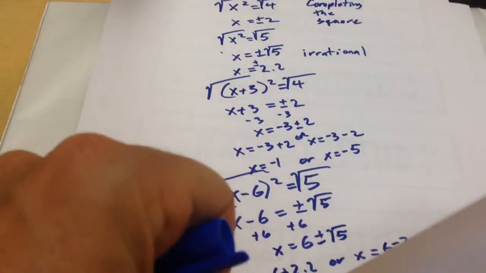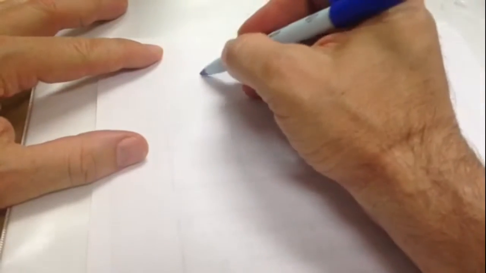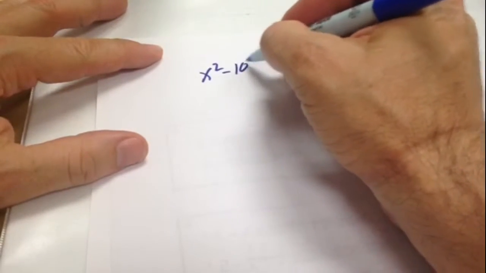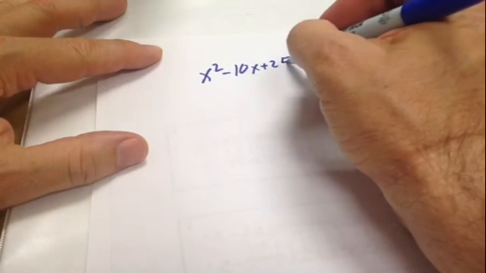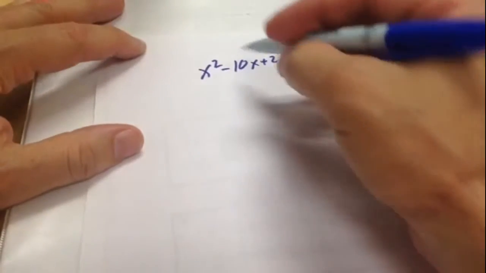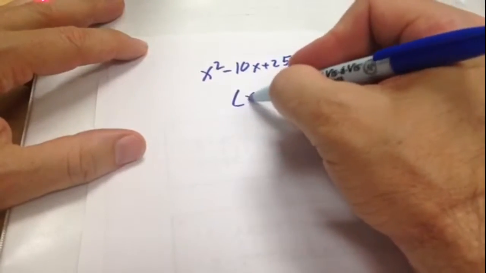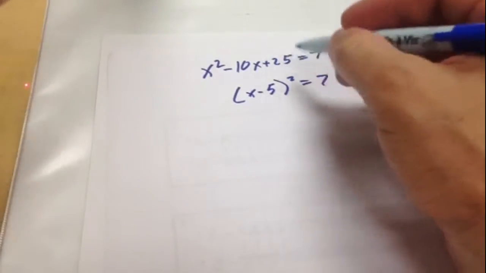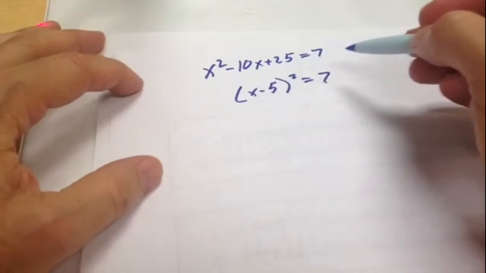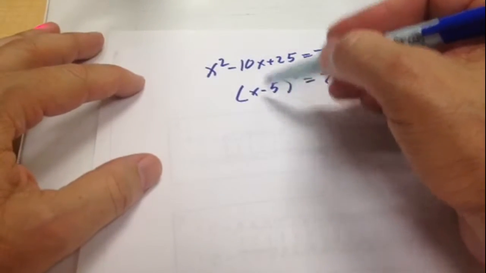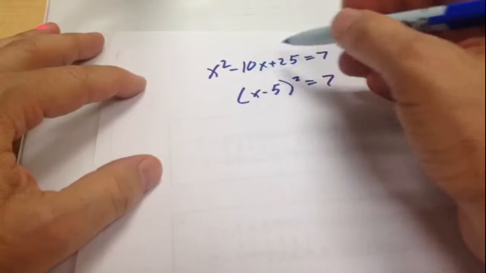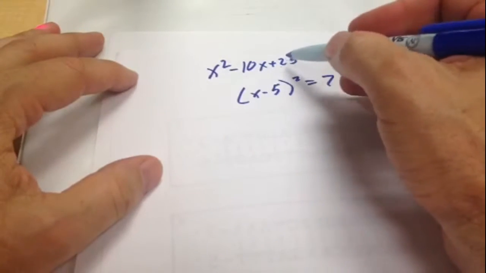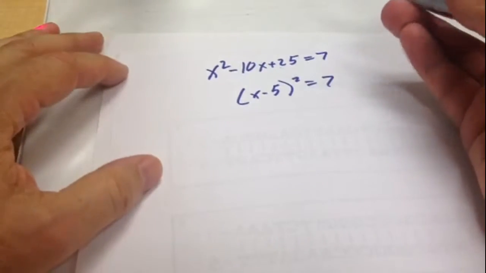So let me show you a different problem. If I've got x squared minus 10x plus 25 equals 7, now this is actually x minus 5 squared equals 7. But first of all, how do I even know that? How do I know this and that are the same thing? Well, first of all, I can multiply that out and go backwards to this, and it is the same thing. But if I've just got this here, how do I know I can go from here to there? And this is one way you know it.